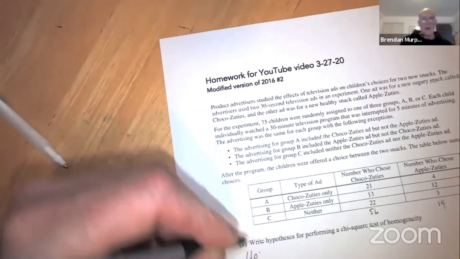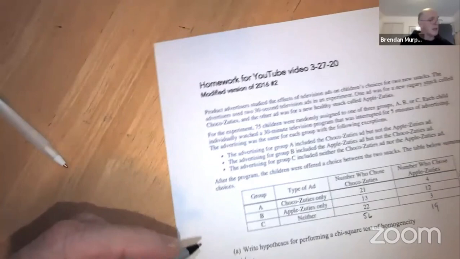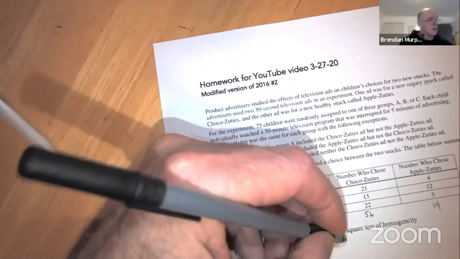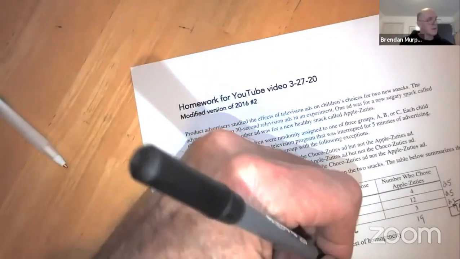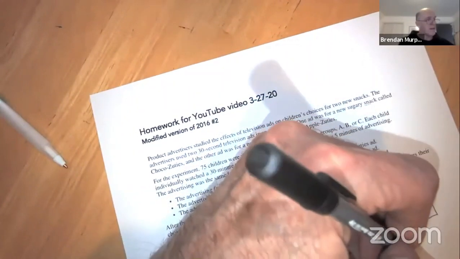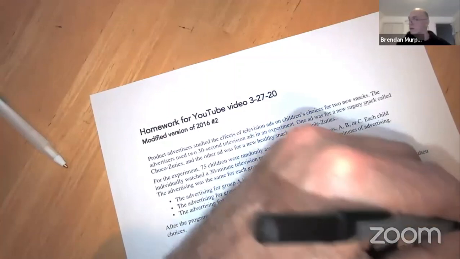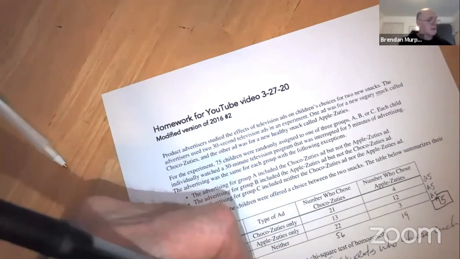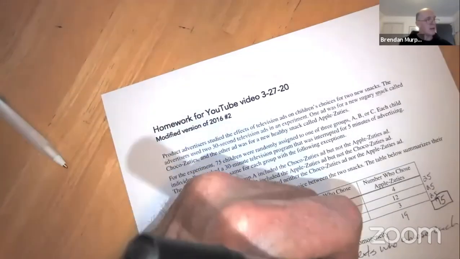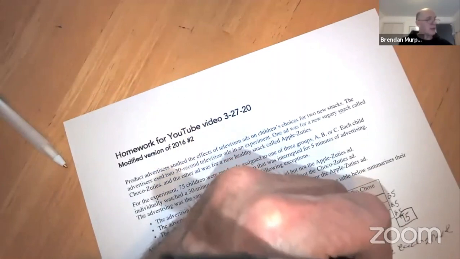So my null hypothesis is going to be something like: the proportion of students who chose each snack is the same no matter which ad they watched.